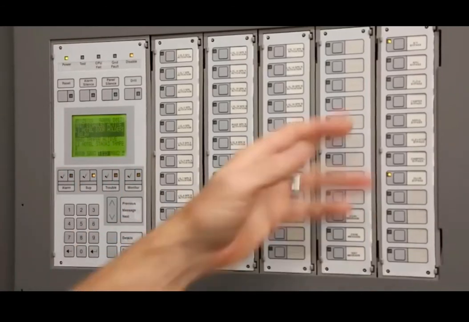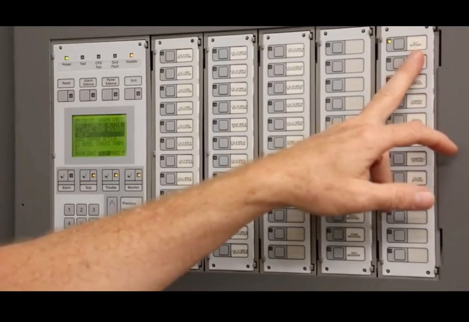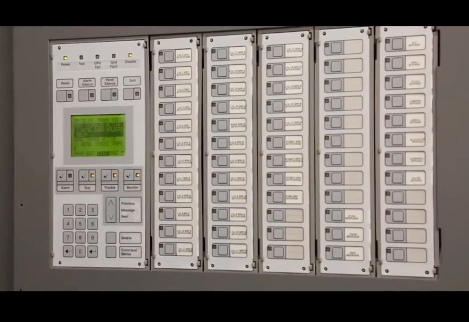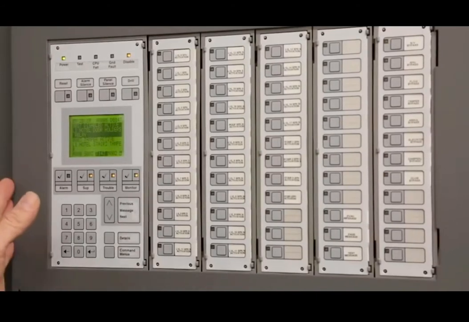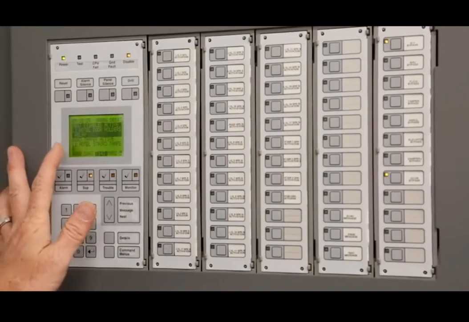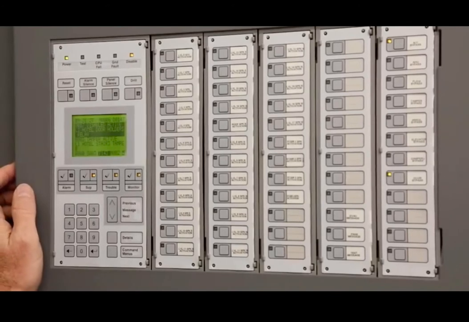If you took it offline, hit your AV bypass, none of the speaker strobes would be going off right now. But the good point is, if somebody was still manning the panel or somebody's in security, if there was an alarm in a different location, they would actually see the alarm come up. It just wouldn't notify anybody.